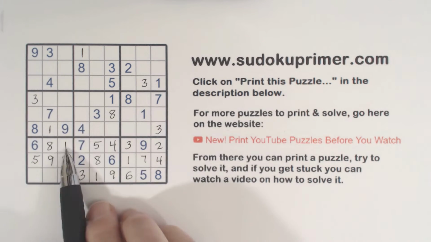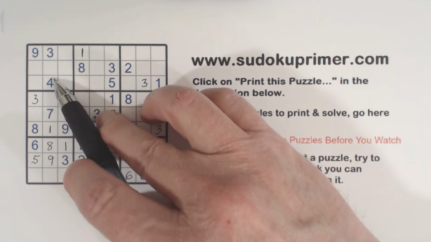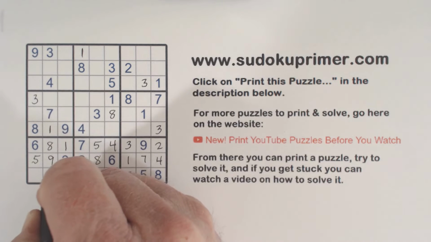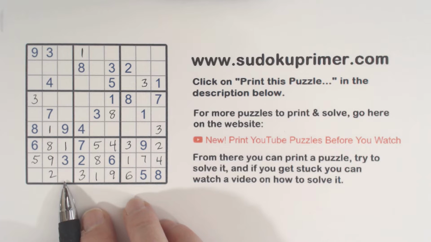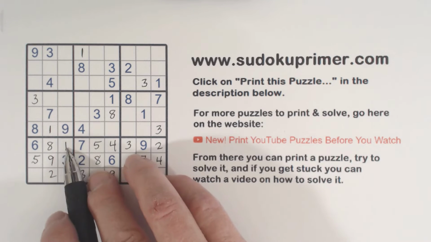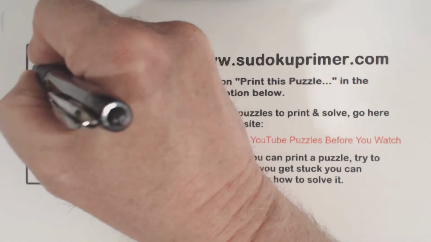And now we're only missing 2, 4, and 7. There's a 4 and a 7 there, so that's a 2. So we have 4 and 7 left there. And we got a 1 here and a 1 here, so 1, 1, and a 1 there, so that makes that a 1.